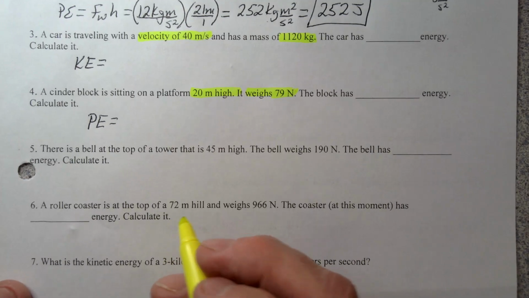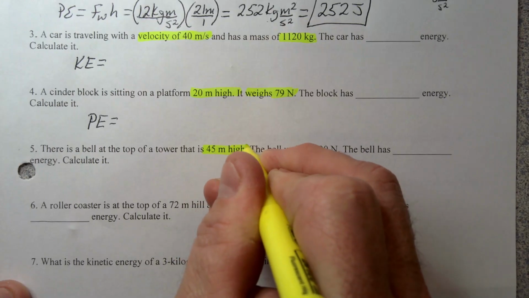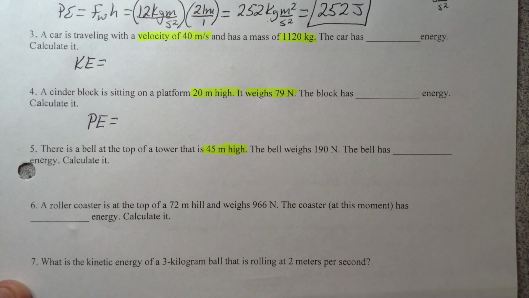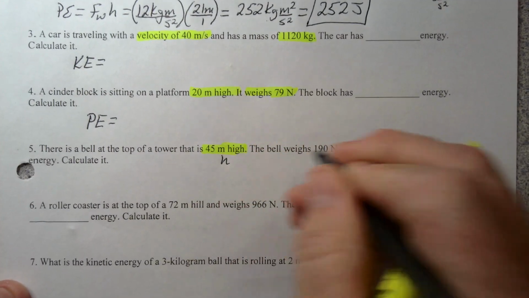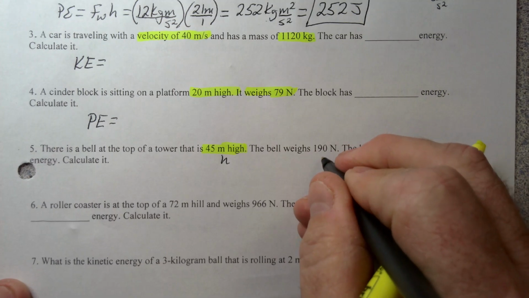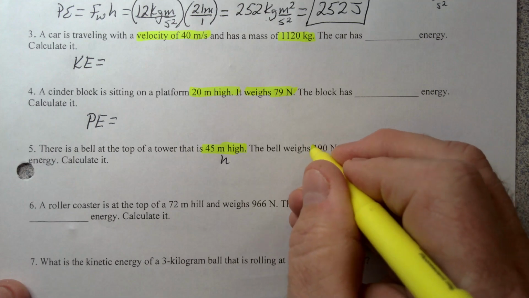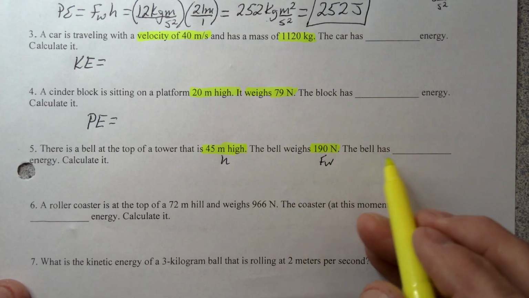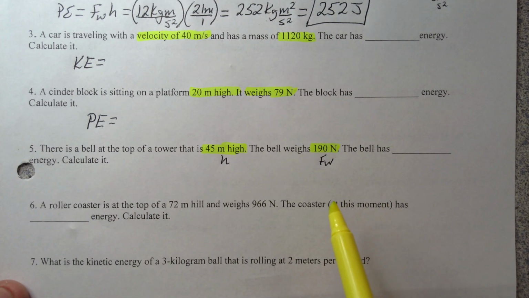Number 5, we're going to have 45 meters is going to be the height. And if you wanted to write these in, you could actually put H underneath it. And then over here, we could say that this is going to be the force weight right here. And then the last thing you would do, it says the bell has blank energy. And you'd have to write down what type of energy it is.